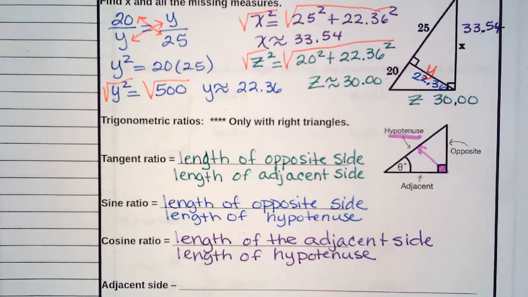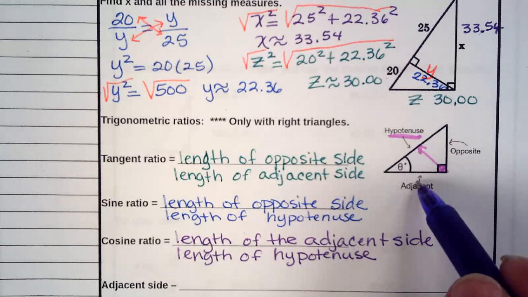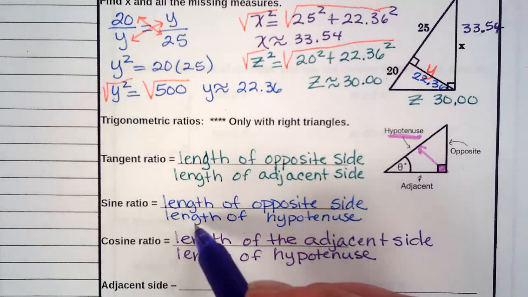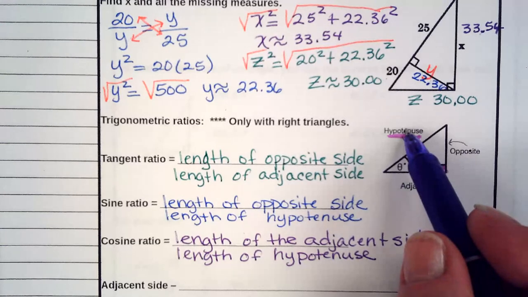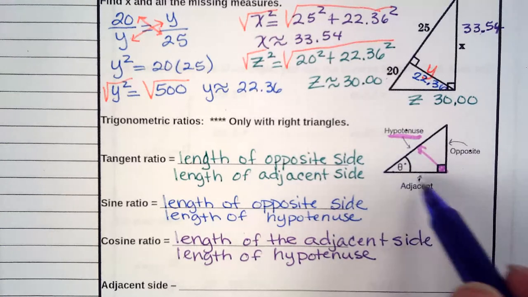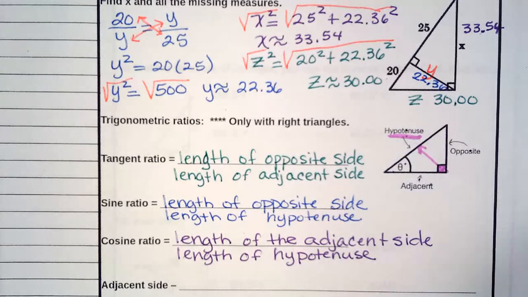Okay, so tangent, opposite over adjacent, sine, opposite over hypotenuse, cosine, adjacent over hypotenuse.